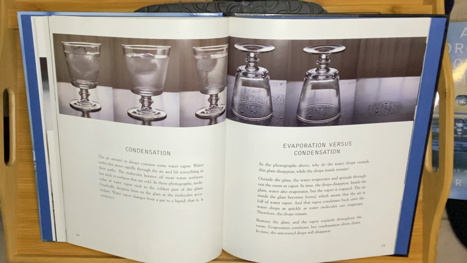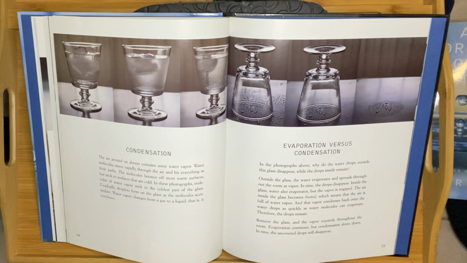In the photographs above, so these, why do the water drops outside the glass disappear while the water drops inside remain? Outside the glass, the water evaporates and spreads throughout the room as vapor. In time, the drops disappear. Inside the glass, water also evaporates, but the vapor is trapped.